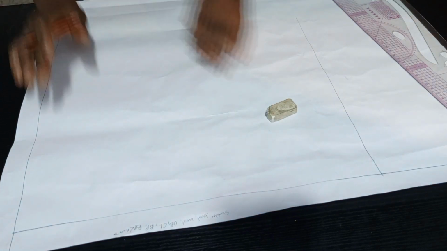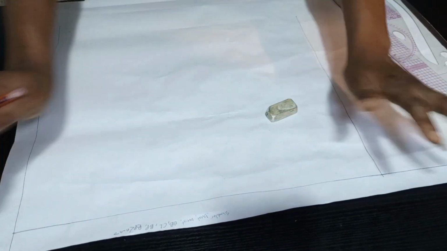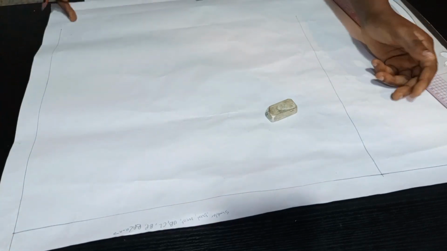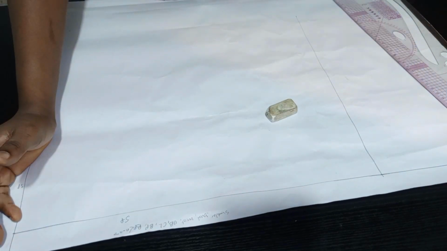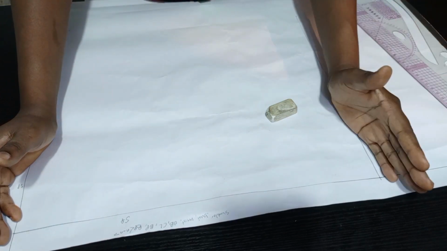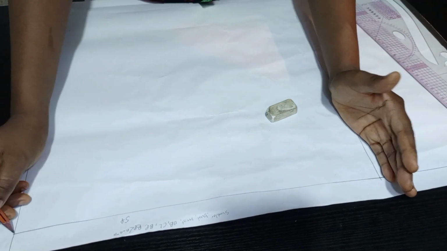So I've gone ahead and made a box. This is my starting point here, and also my starting point here. This is my shoulder measurement, and this is my half bodice, and this is my shoulder to my waist.